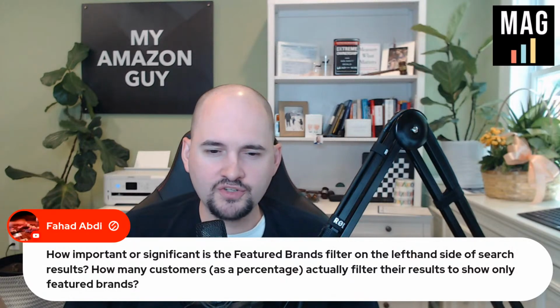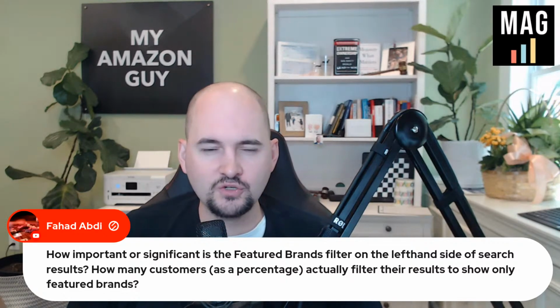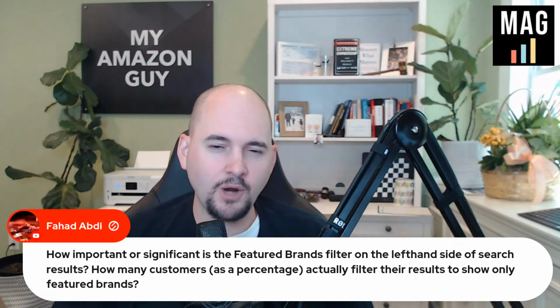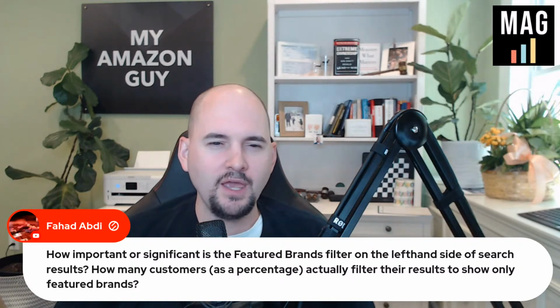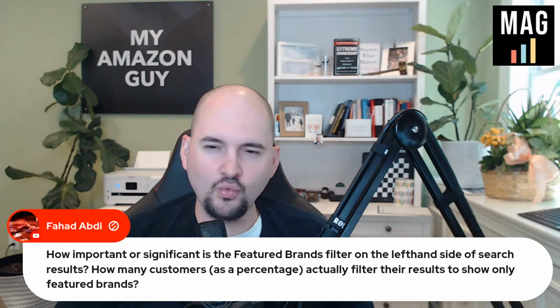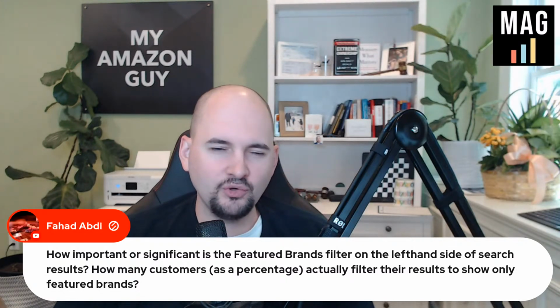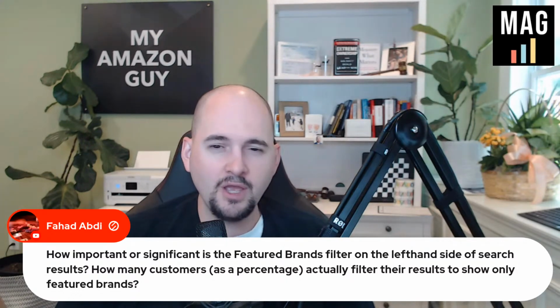Fahad says, how important or significant is the featured brand filter on the left-hand side of search results? Not significant. How many customers as a percentage actually filter the results to show only featured brands? I would say we're talking maybe 1 out of 1,000 people would probably use that. That's a made up stat by me, but it's probably accurate. And so if you're worried that you're not showing up as a featured brand, there's nothing you can do to get in there. And there's nothing really you could do to focus on it. So I would just ignore this particular thing as a non-issue.